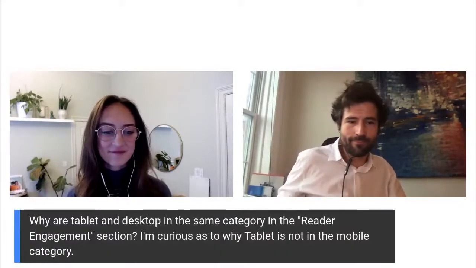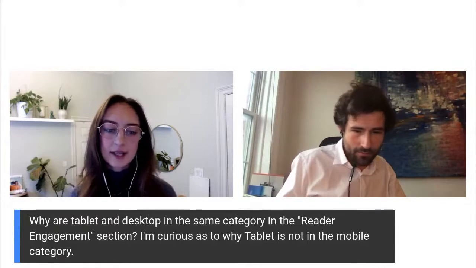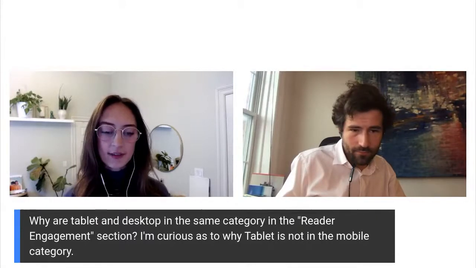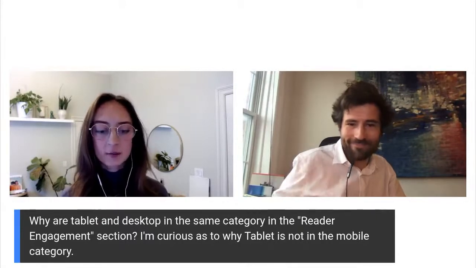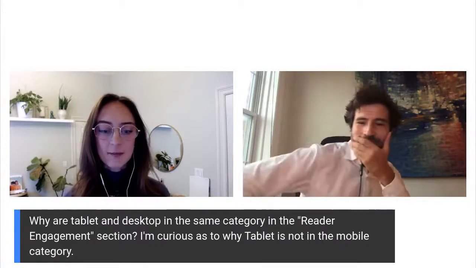Great. Why are tablet and desktop in the same category in the reader engagement section? I'm curious as to why tablet is not in a mobile category.